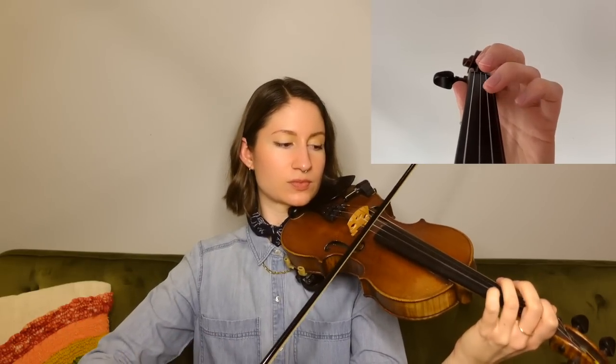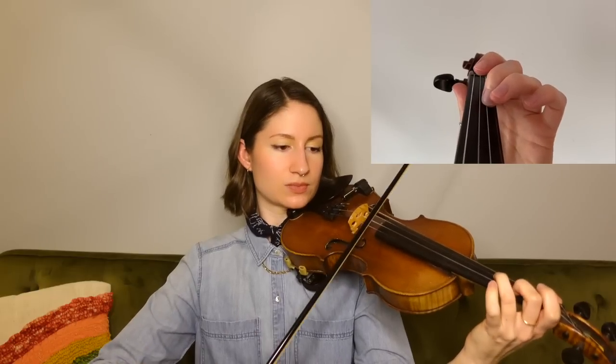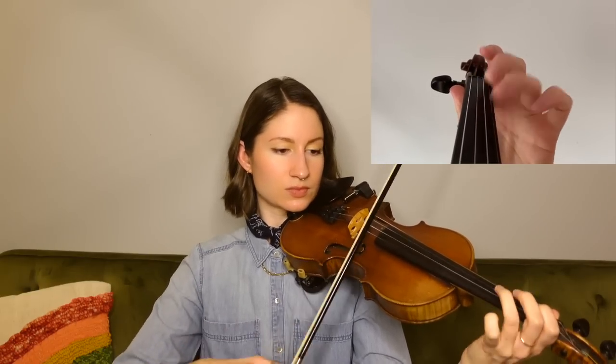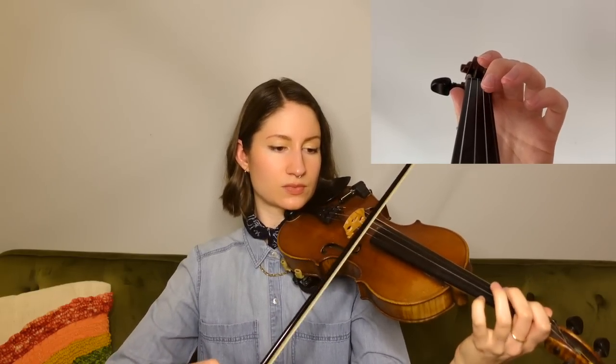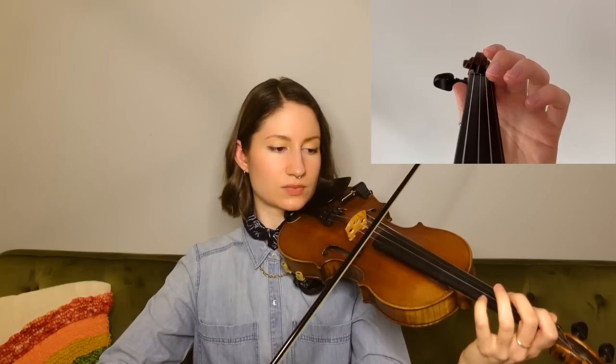And this next phrase should be fairly easy for you because you've heard it before. It's the same phrase that we ended the A section with. And again, it goes like this. And that was the whole B section. As I said, we would play that B part twice. So let's go back and play it together at a slow tempo.